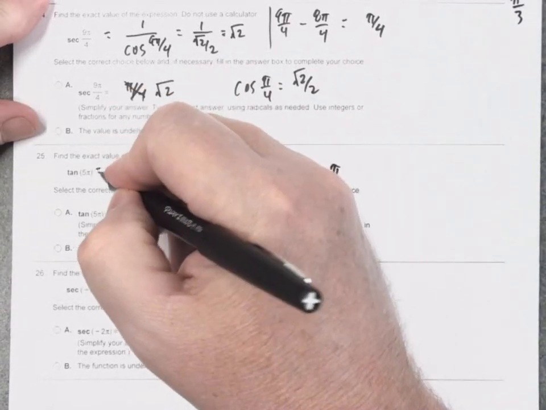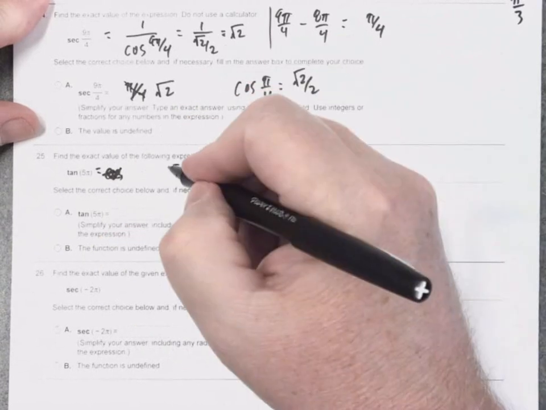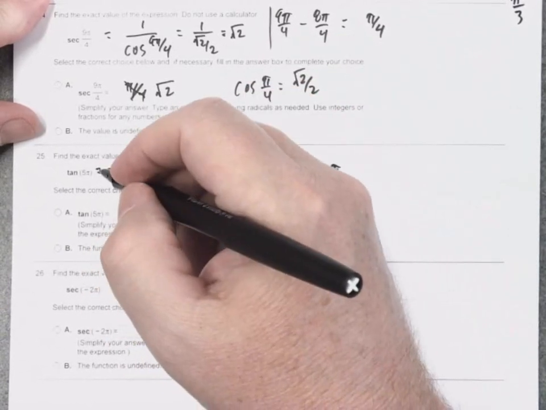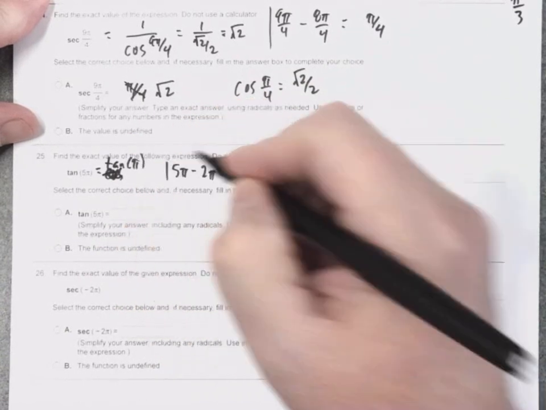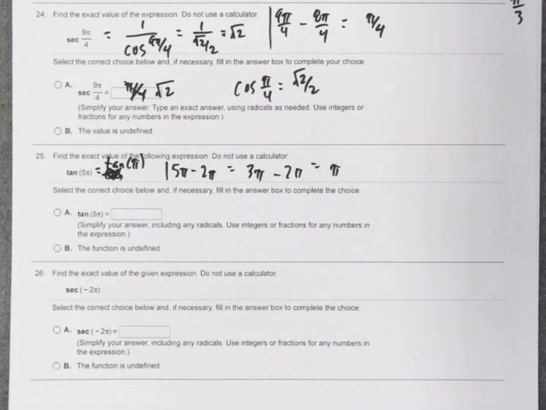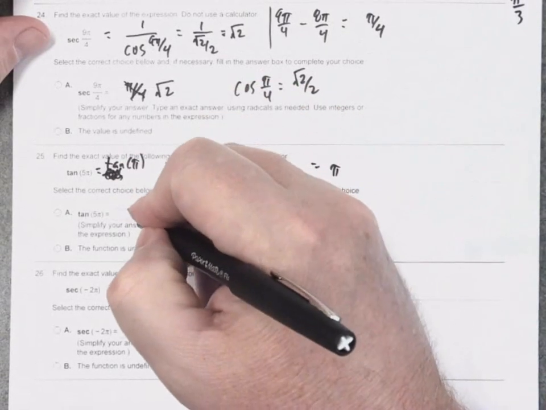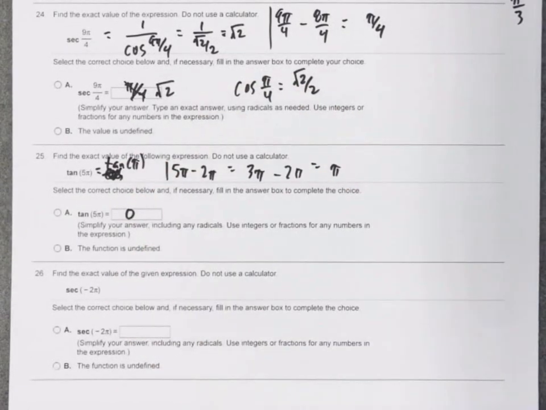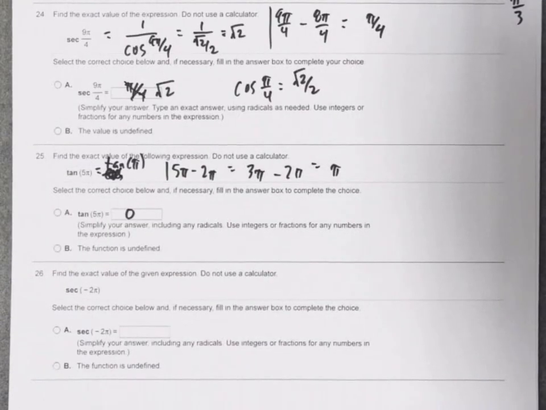So really what this says is, the tangent of 5 pi is the same thing as the tangent of pi. And the tangent of pi, we just looked at a few minutes ago. Tangent of pi is over here. Sine over cosine, 0 divided by -1 is 0.